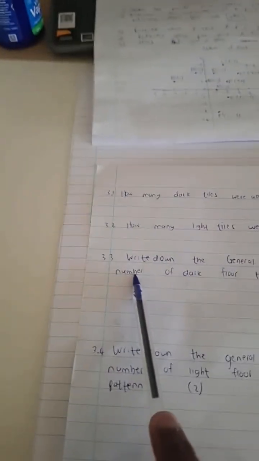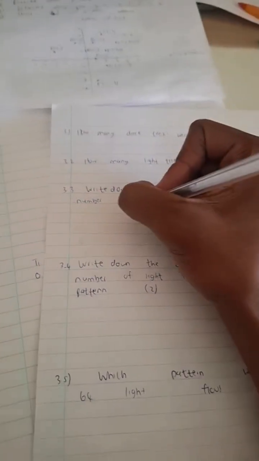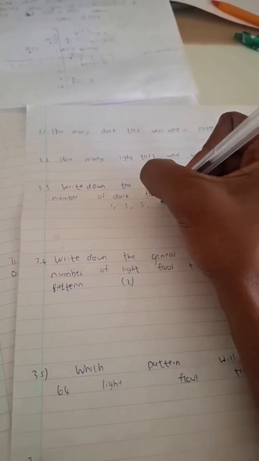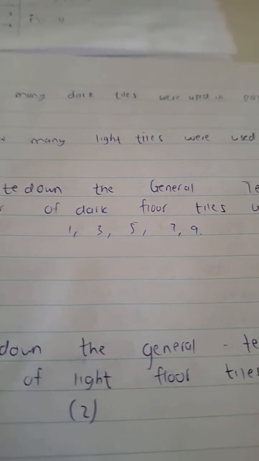Now let's go here. Write down the general term Dn for the number of dark floor tiles used in each pattern. Write down the general term. You'll remember our general term there was 1, 3, 5, 7, 9. We want to write down the general term of this pattern. First and foremost, we know that the pattern formed is linear.